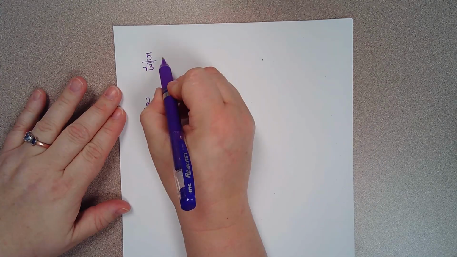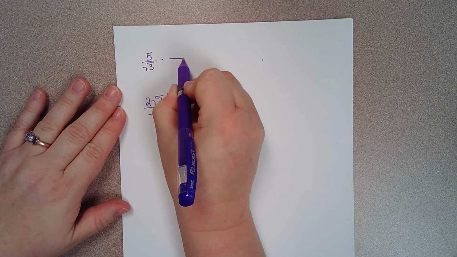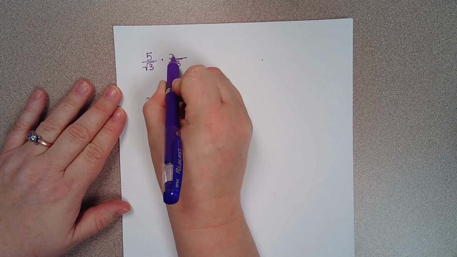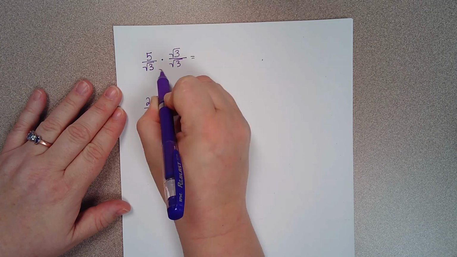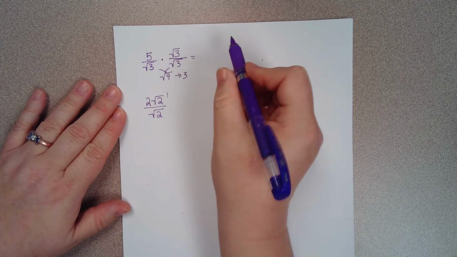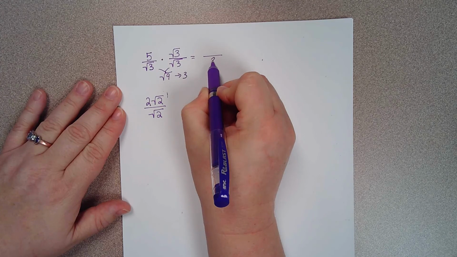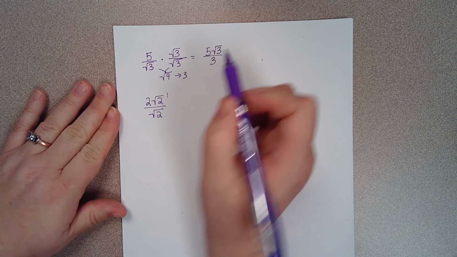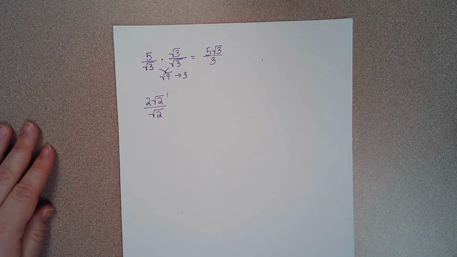Okay, hopefully you've paused the video and this is what you've come out with. Just like the first two that we did, we have to rationalize the denominator by multiplying the same thing top and bottom, which is radical 3. The two radicals here we know make square root 9, which becomes a 3. So on bottom we have the whole number 3, 5, and then the square root 3. In this case, nothing reduces, so you are left with 5 square root 3 over 3 as your answer.